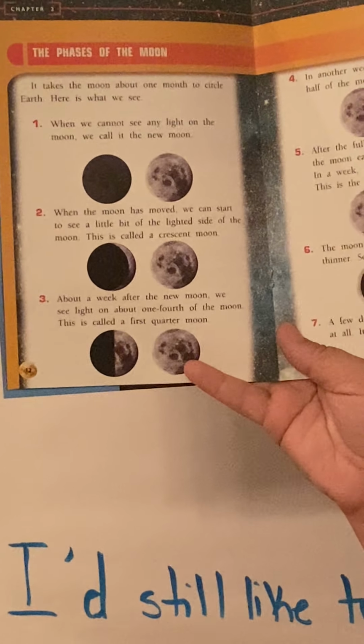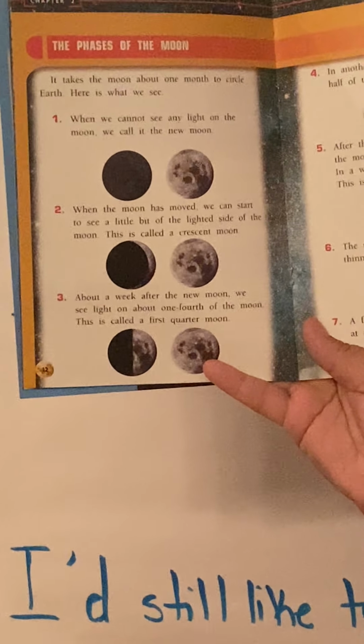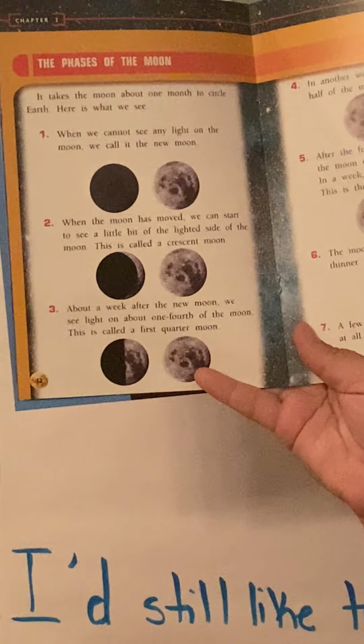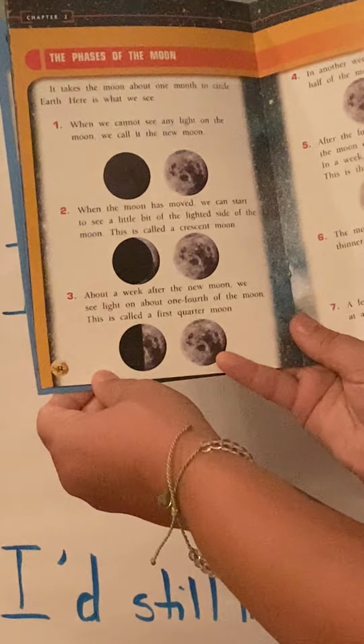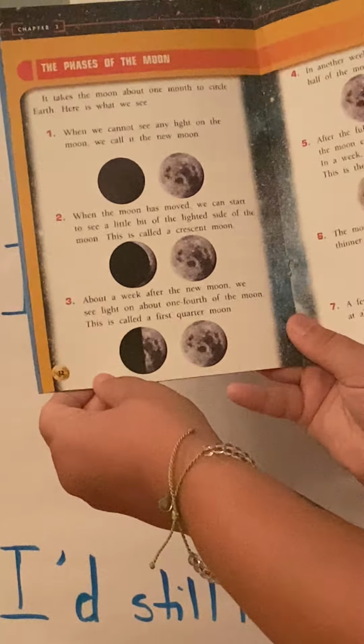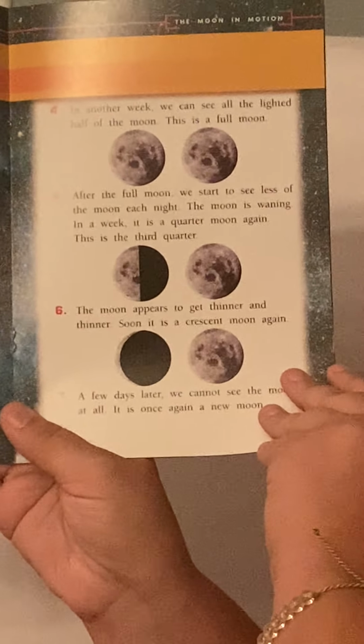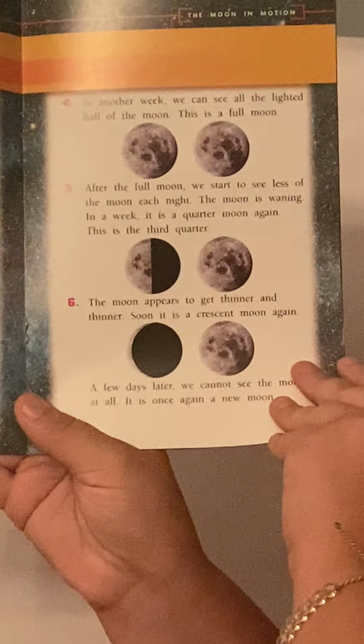When the moon has moved, we can start to see a little bit of the lighted side of the moon. This is called a crescent moon. About a week after the new moon, we see light on about 1/4 of the moon. This is called a first quarter moon. In another week, we can see all the lighted half of the moon. This is the full moon.